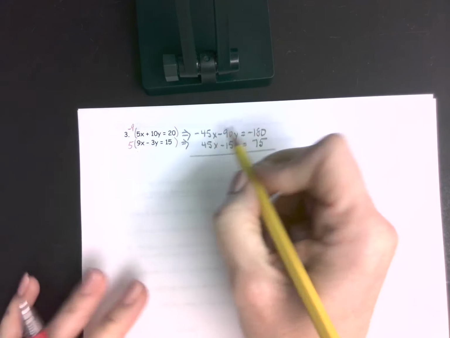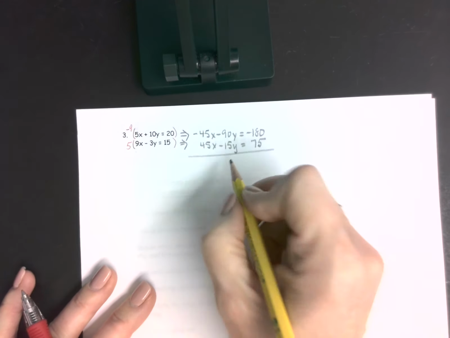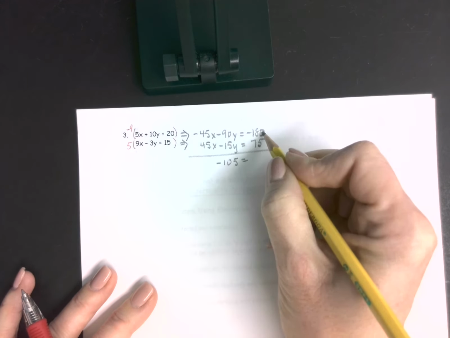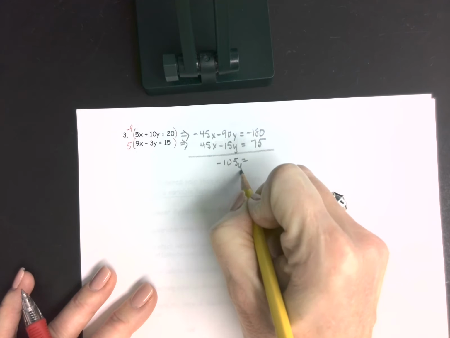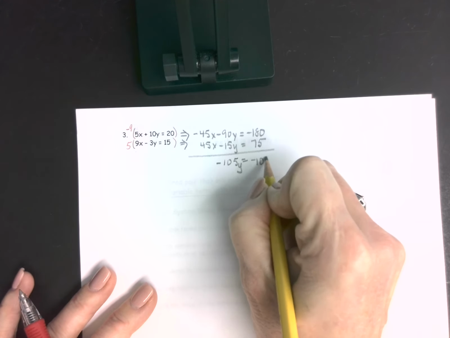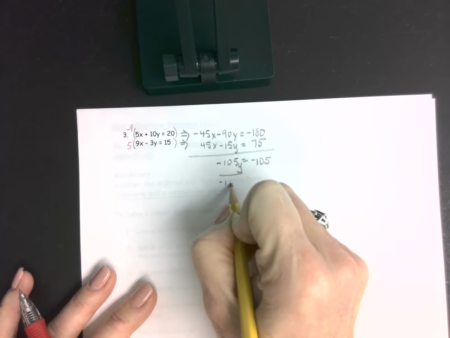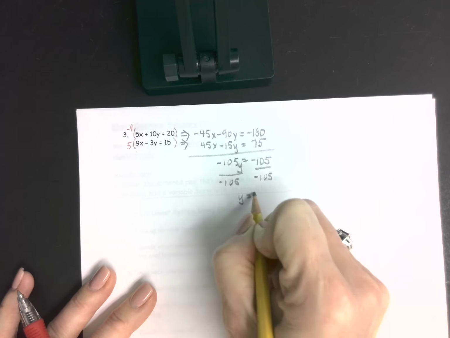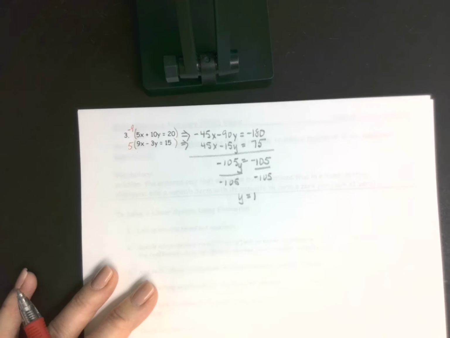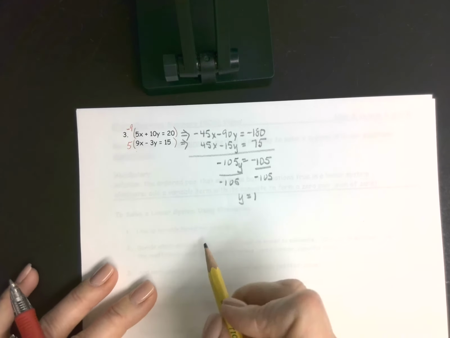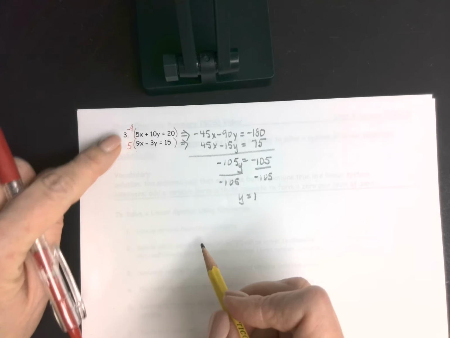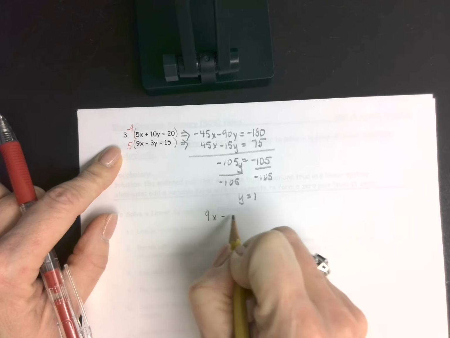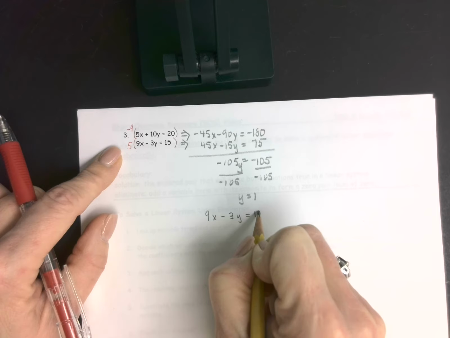Now we can add the two equations together. The x terms will add to 0, and here we'll get -105y is equal to -105. And now we just have to solve this little equation, divide both sides by -105, and we get y is equal to 1. Now we're going to substitute y equals 1 into either equation. In the last two examples, we selected the top equation, so let's use the bottom equation to solve for x in this example. So we have 9x minus 3y is equal to 15.